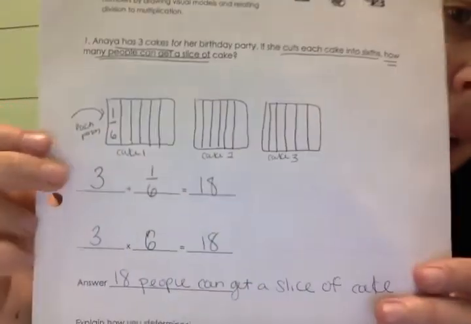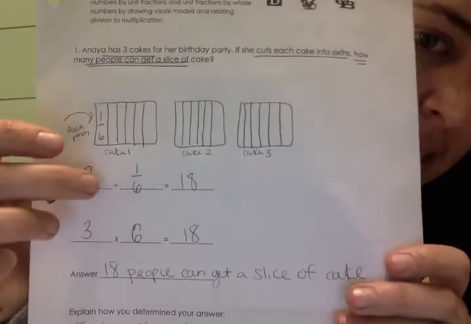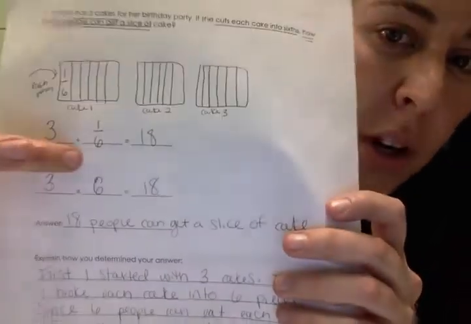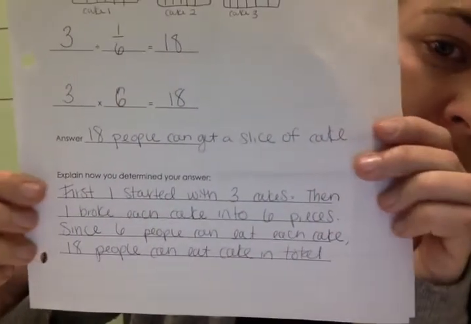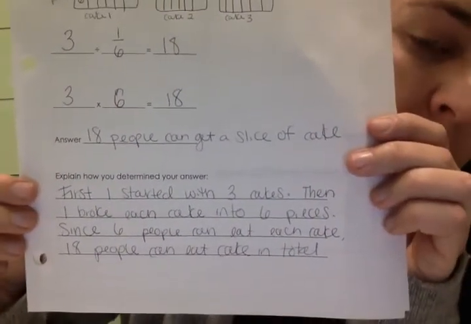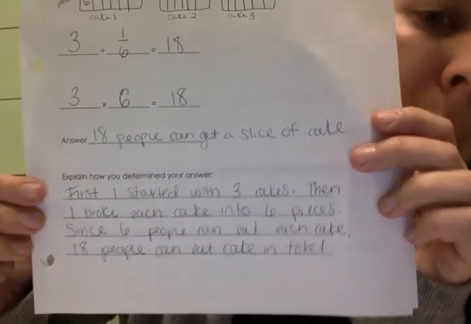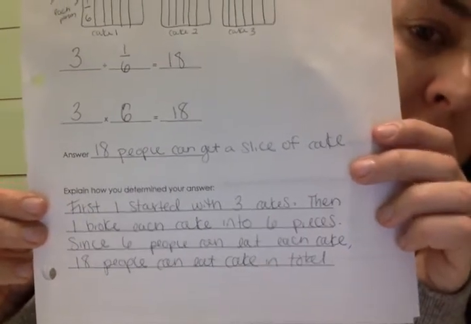I didn't just say, I did 3 divided by 1/6, or I did 3 times 6, because I can see that from your equation. In the explanation, I want to know about cake, I want to know about pieces, I want to know about people. So make sure your explanation includes the context.